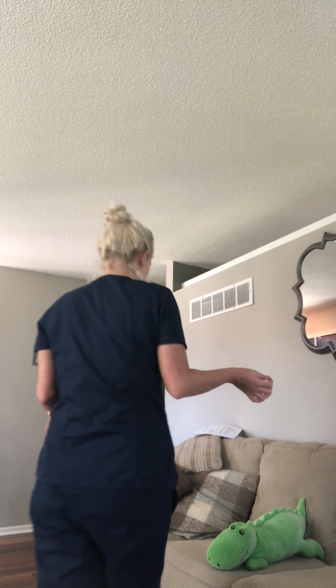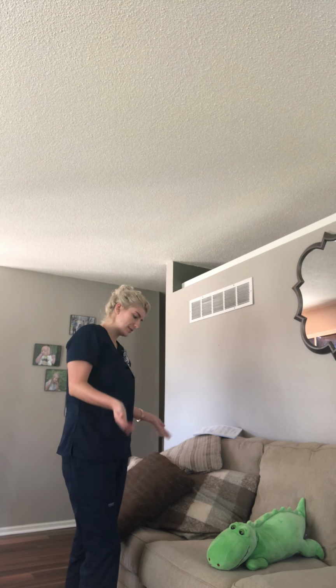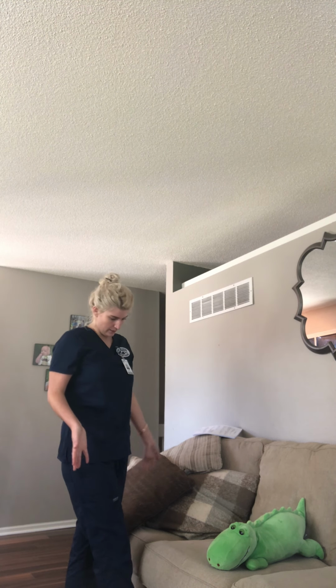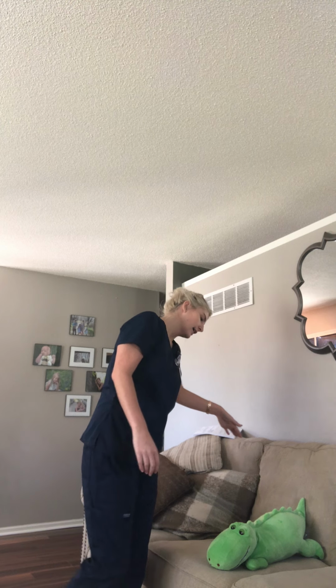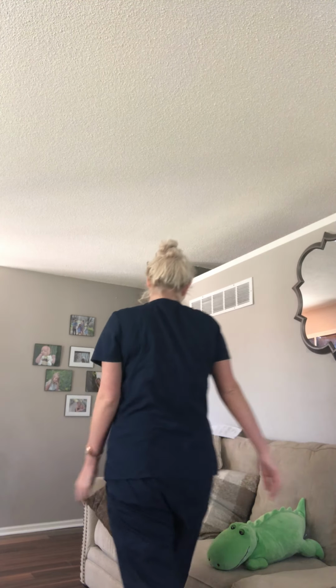After you do that, you can remove your gloves, and then you can place your patient into a comfortable position. Are you comfortable where you are? They say yes, and then make sure you provide your call light, and make sure that you clean up your room before leaving.